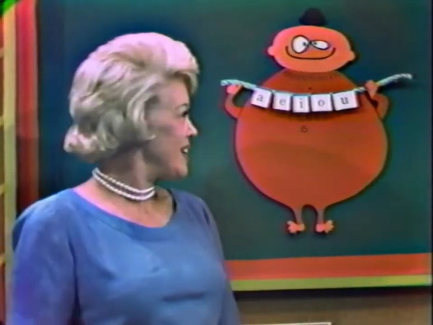Oh, Alfred, I see you have 2 new letters. Well, let's find out about them. The name of this first new letter is O. It makes the sound of A, as in ox. That's another name for a kind of cow. And this is the letter U, which makes the sound of A, which we hear at the start of the word umbrella.